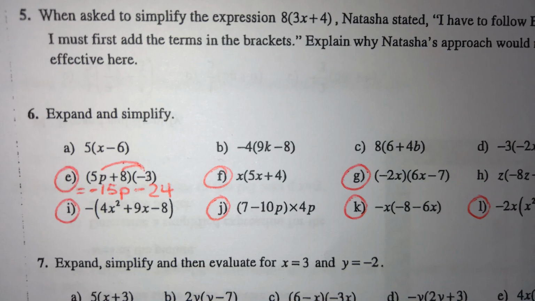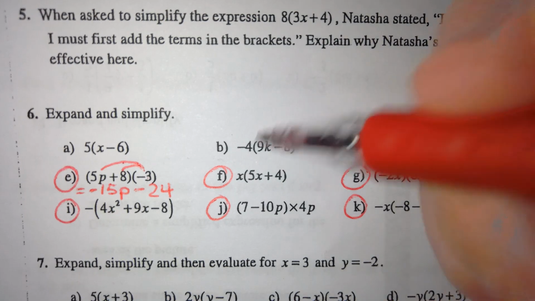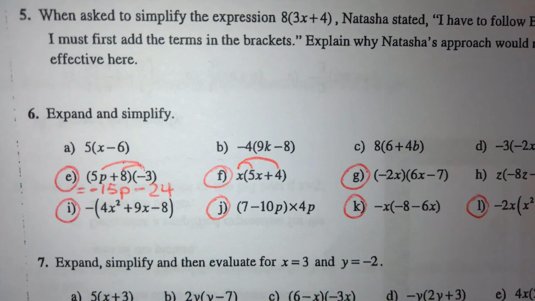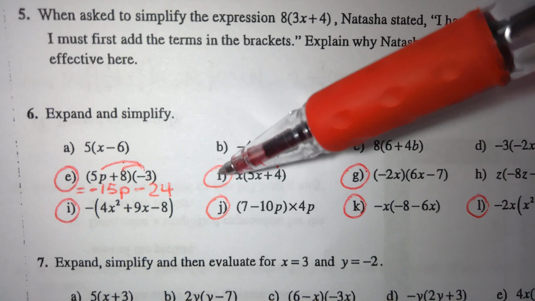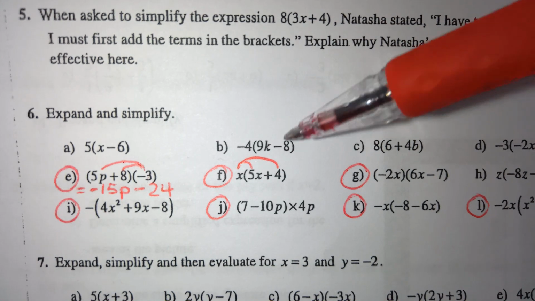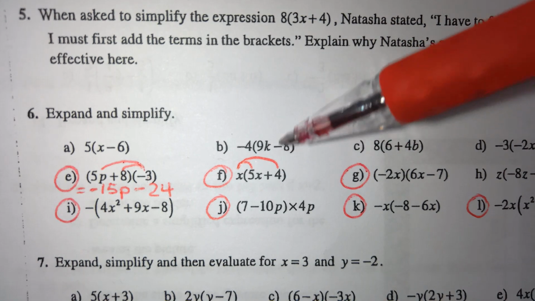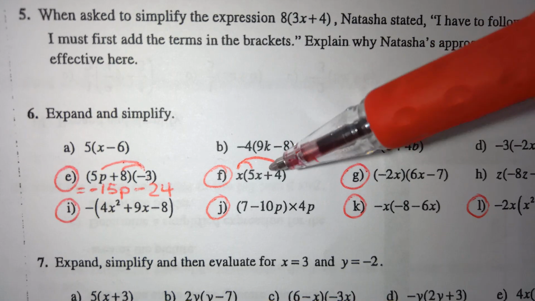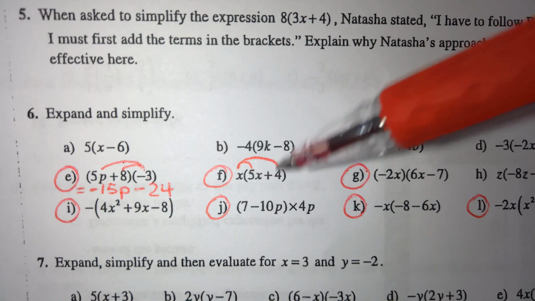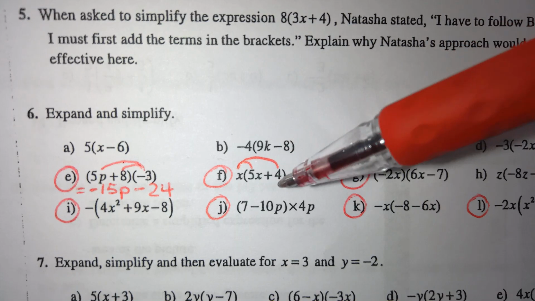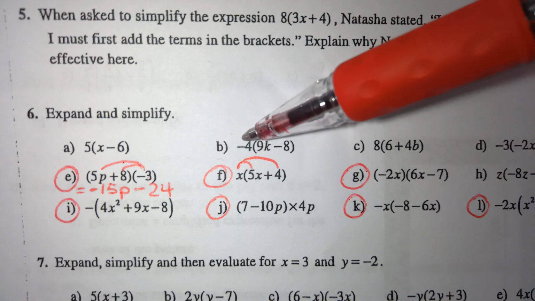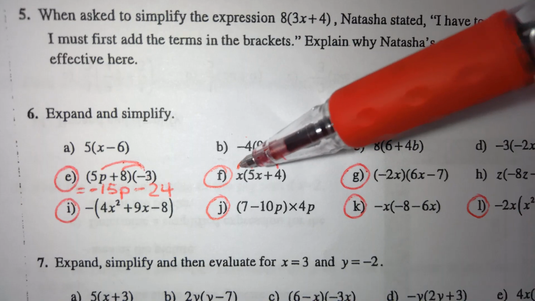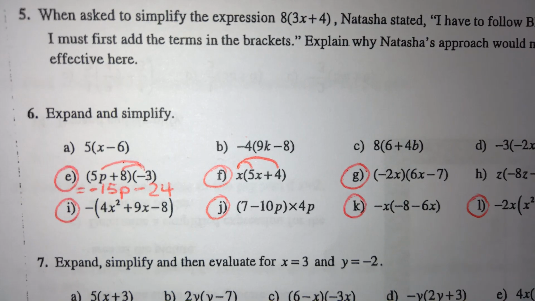Now here's the tricky part. Right here, what's different with this question? What's the difference between F and B, for example? What's the difference between these two questions? Max? What's the difference between this question and this question? The B is -4. Yeah, a number. And then F? That one is an x, right? That one is a variable.